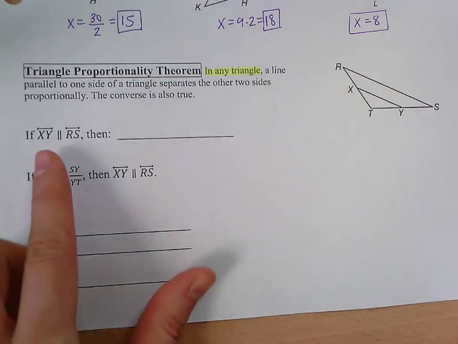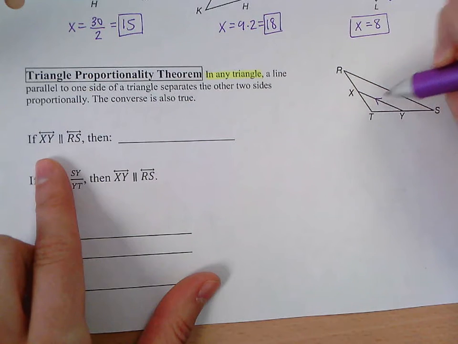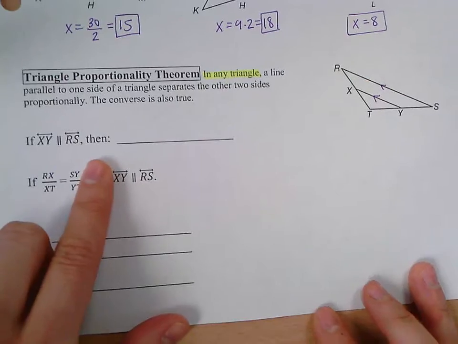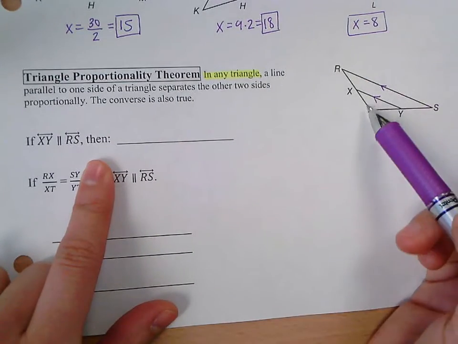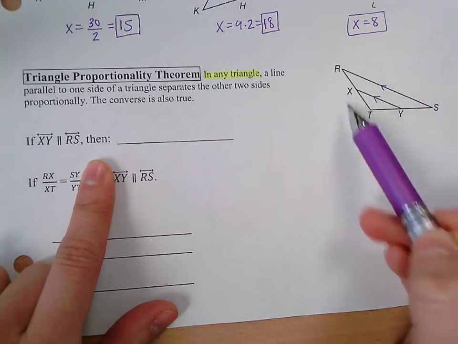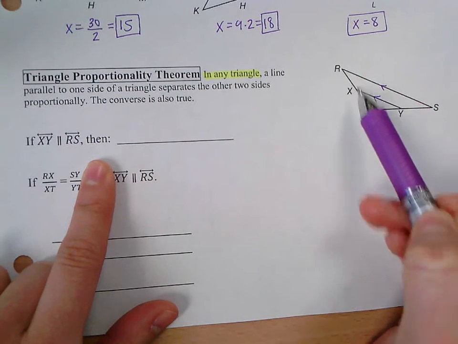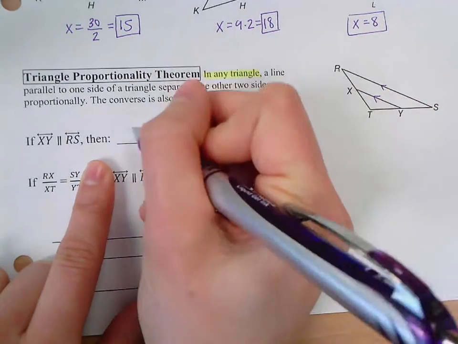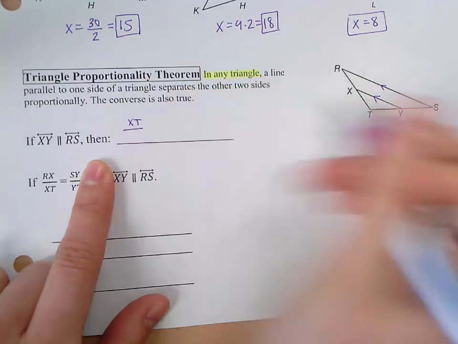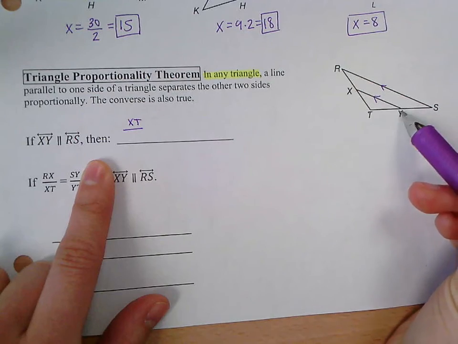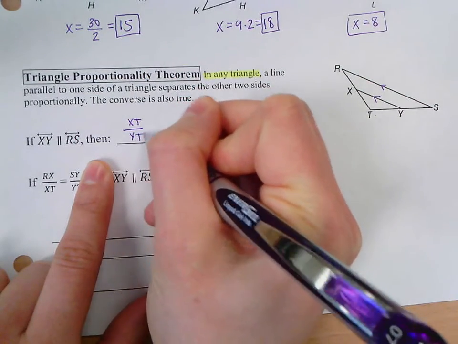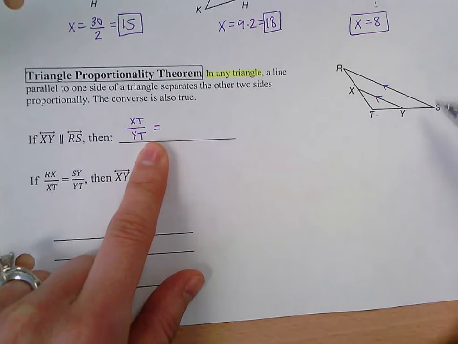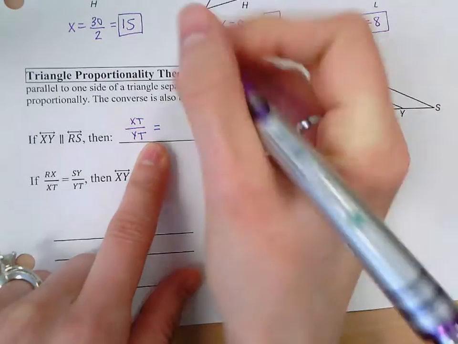So what this means is if I know that XY is parallel to RS, then I know that these sides, where the X and the Y are, they are splitting these two sides proportionally. So I know that XT is proportional to YT. And then I also know RX is proportional to SY.